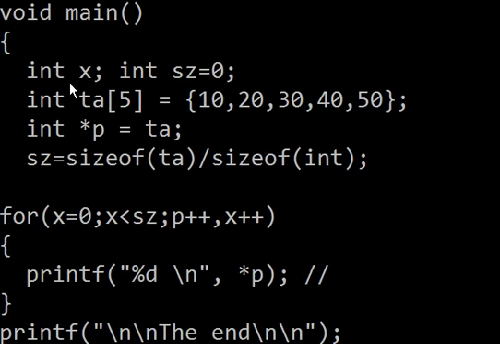Scooch on down. I declare a variable x of type int, a variable size of type int, and I explicitly assign it the value of 0. Then I create an array called TA with 5 elements, and I explicitly assign it the integer values 10, 20, 30, 40, and 50. I then create a variable called p, a pointer to data of type int, and I explicitly assign it to the TA array. So this p pointer now is pointing to the first element of the TA array.